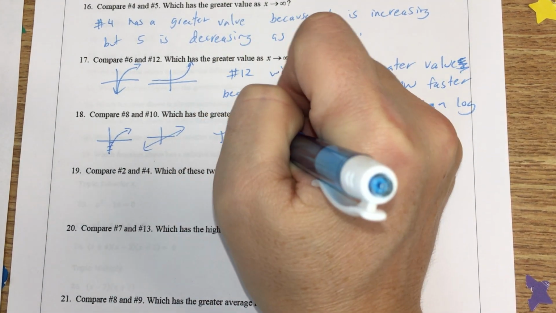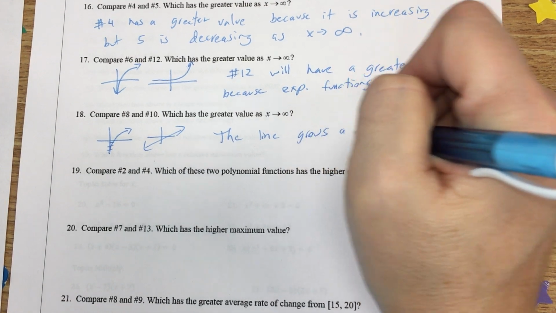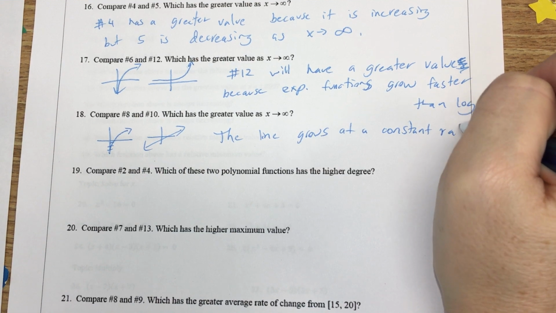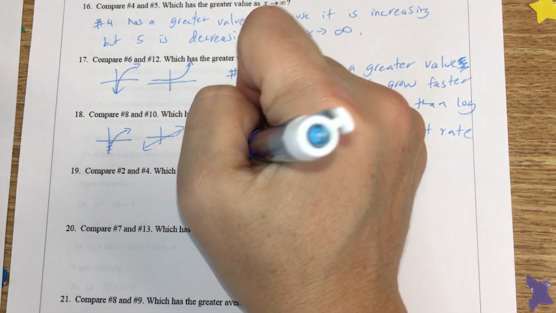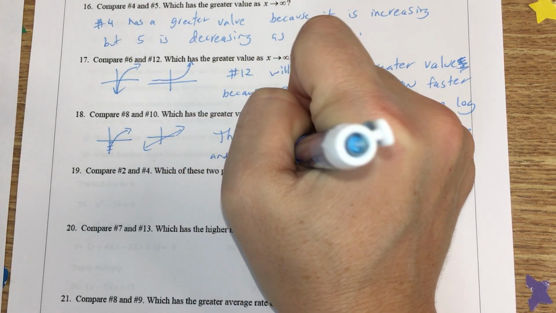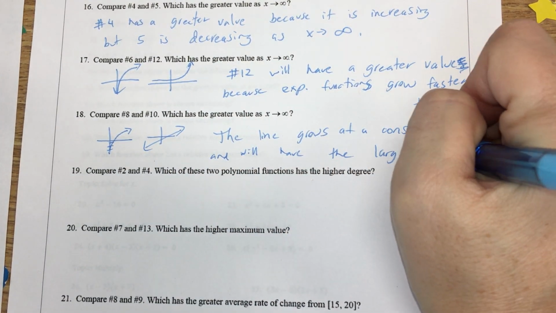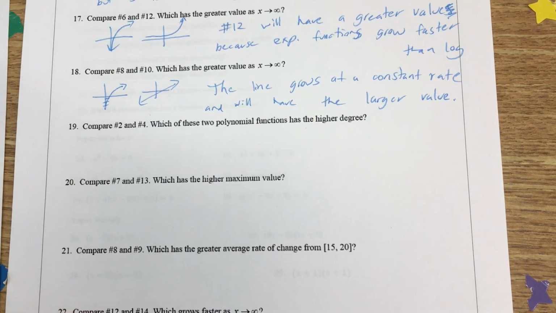So the line grows at a constant rate and will have the larger value.